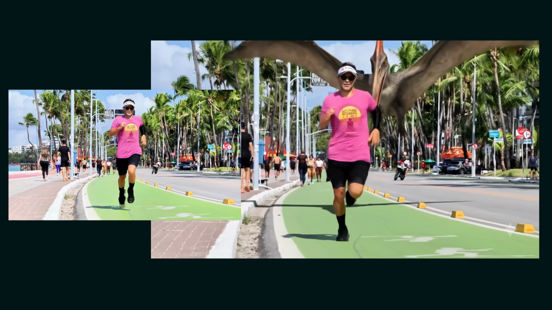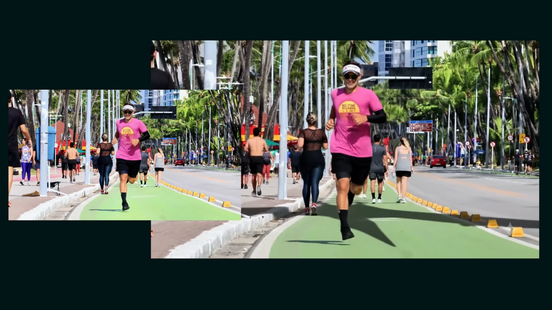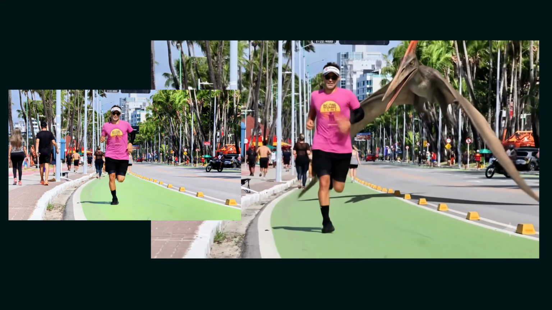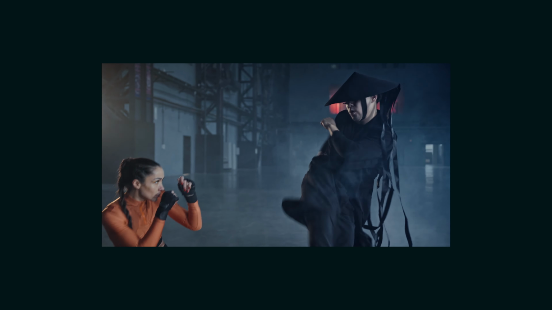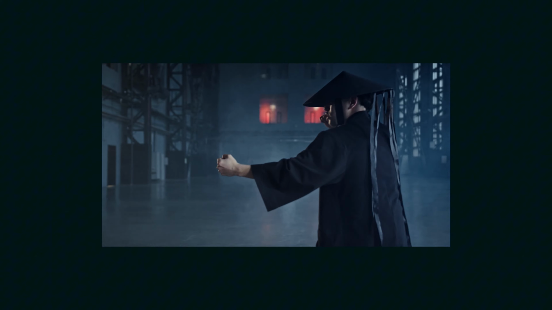They are very, very realistic, and more than that, I want to talk about this example. This is a basic image of two samurai fighting each other in a very weird factory.